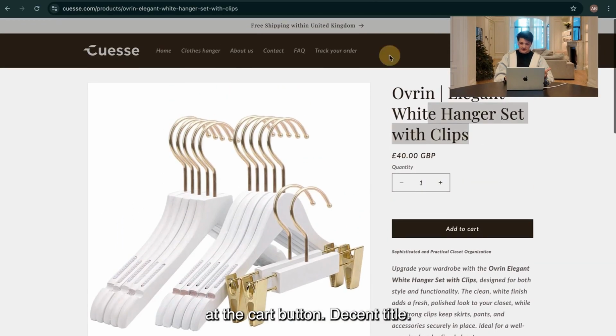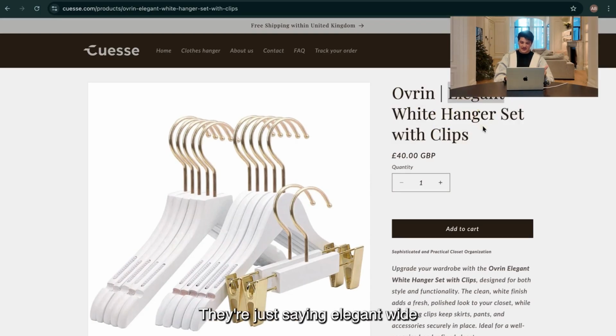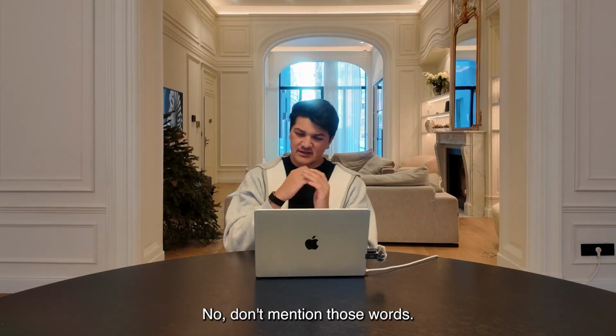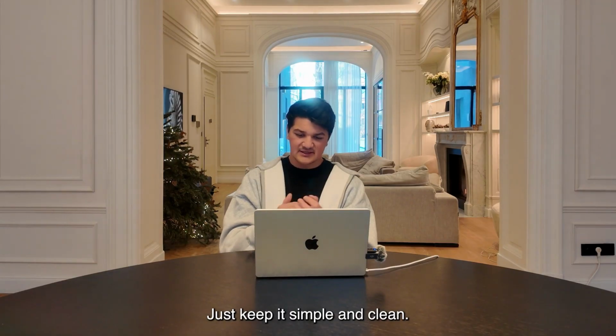to cart button, decent title. They're not making fake claims. They're just saying elegant wide hanger set with clips. Boom. They're not mentioning words like premium, exclusive. No, don't mention those words. Just keep it simple and clean.